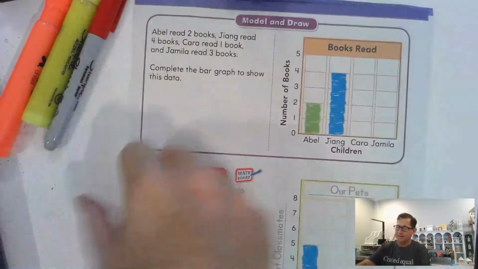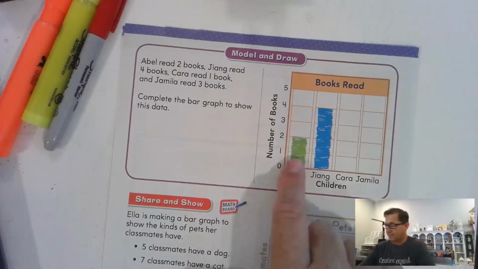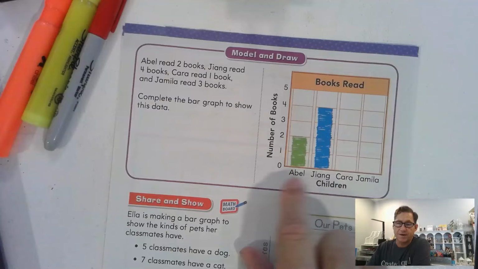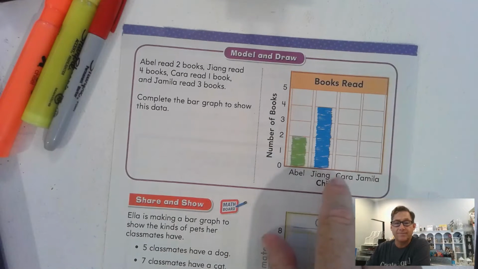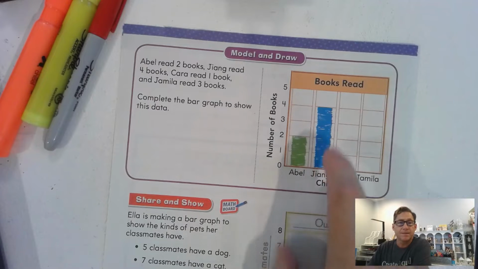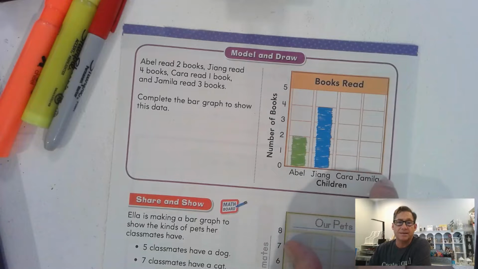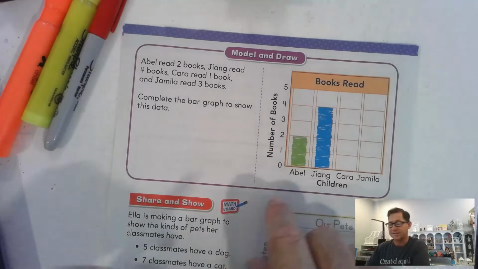All right, let's go to page 498 and let's talk about how to make a bar graph. So Abel read 2 books, right? We see that. Books read, and we have 4 children, right? Abel, 2. Young read 4 books. Kara read 1 book, and Jamila read 3 books. Complete the bar graph to show this data.